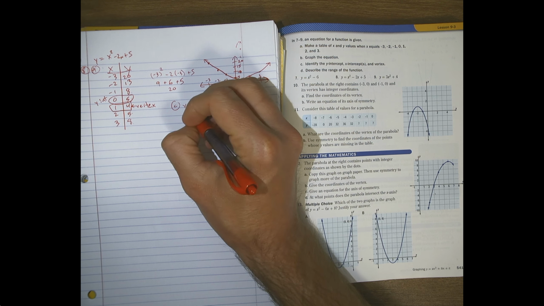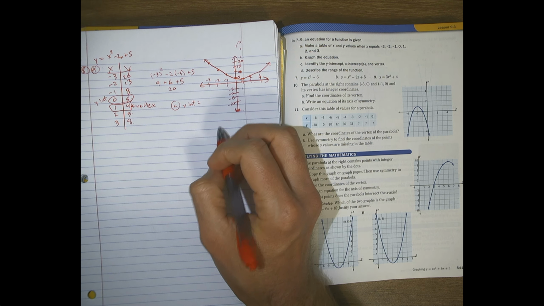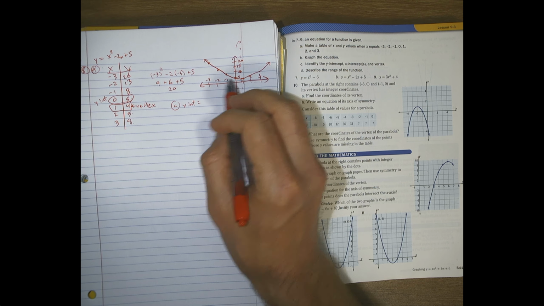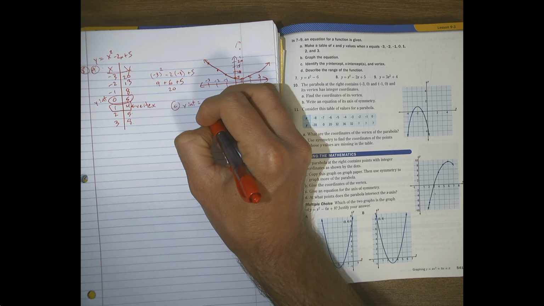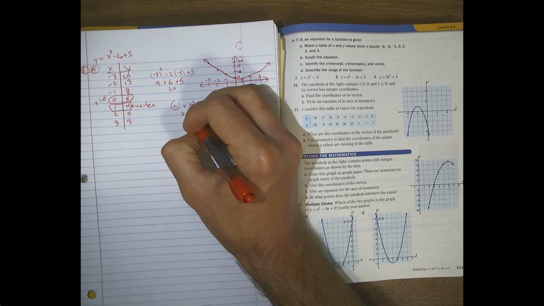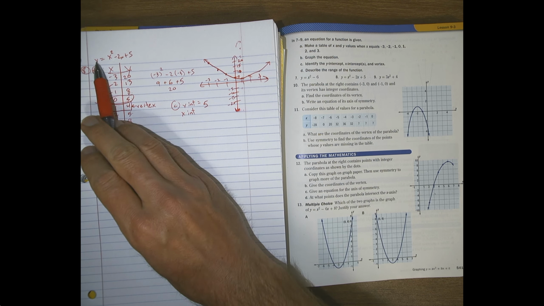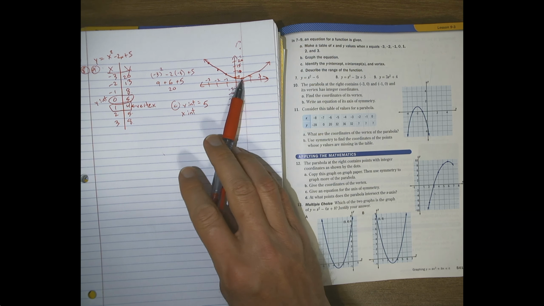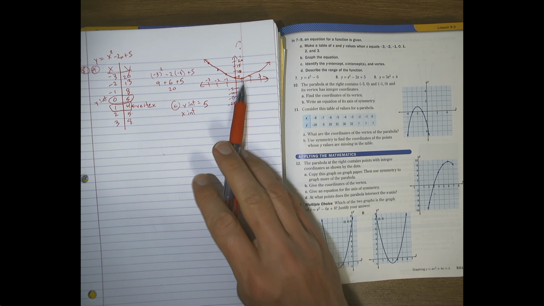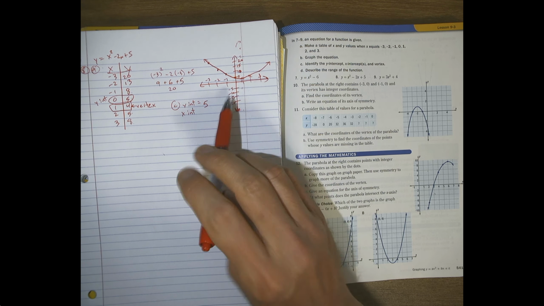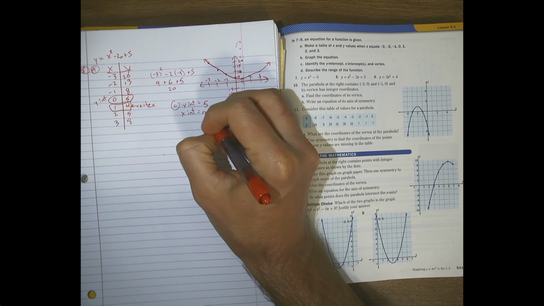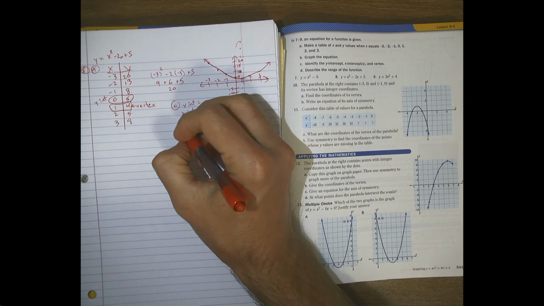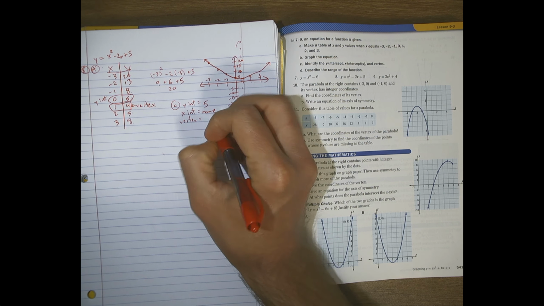Letter C, our y-intercept, that's when x is 0. Where does it hit the y-axis? When x is 0, so our y-intercept is 5. What about x-intercepts? You could start plugging in for y and try and solve this. You probably don't know how to do that, first of all. And second of all, if you just look at the graph, is this ever going to hit the x-axis? The answer is no. It's going up forever. So there are no x-intercepts. It never hits the x-axis. Vertex we already identified is 1, 4.